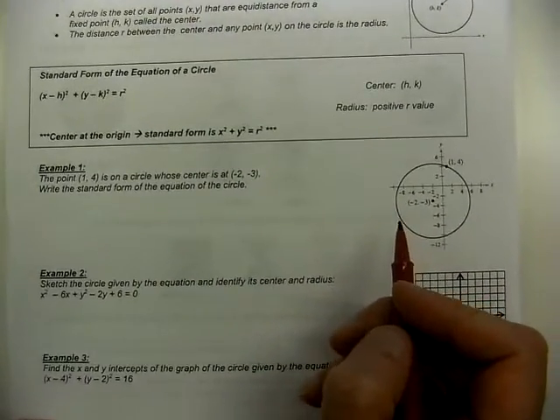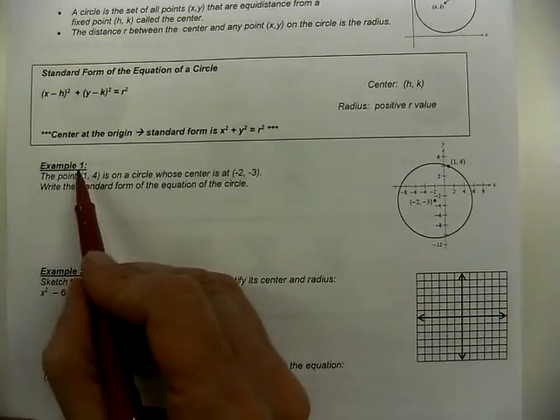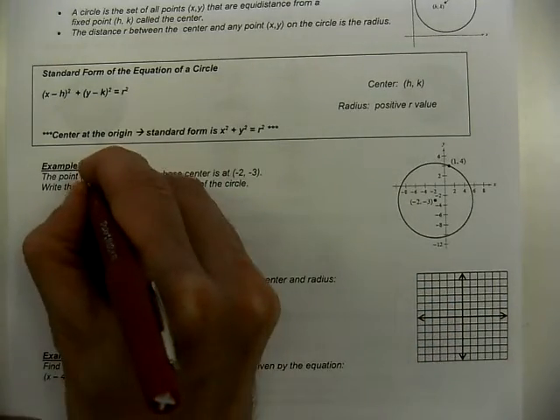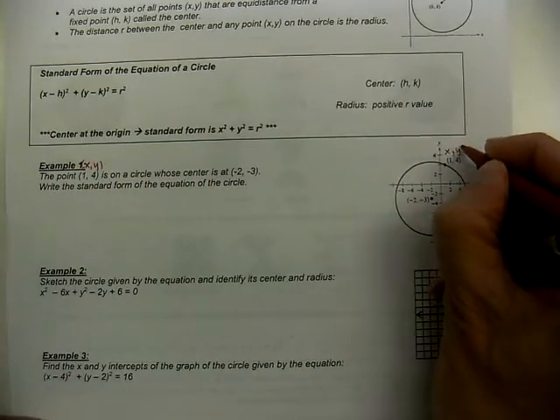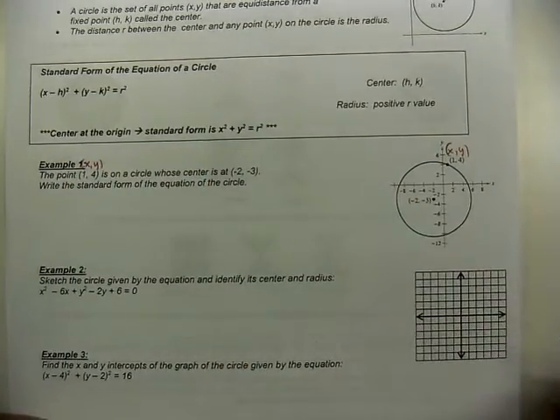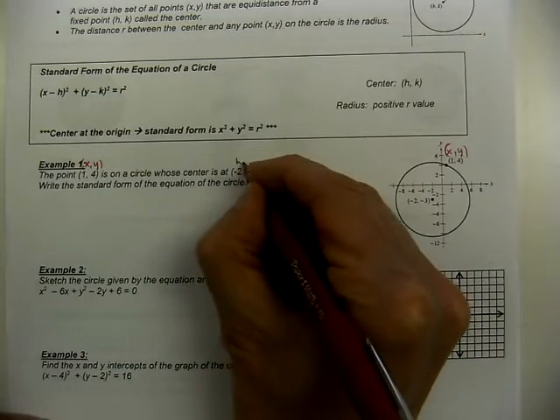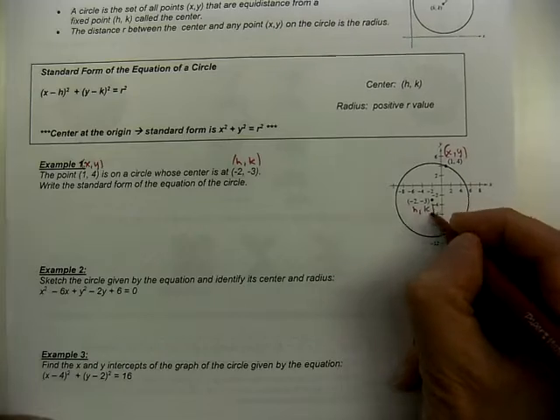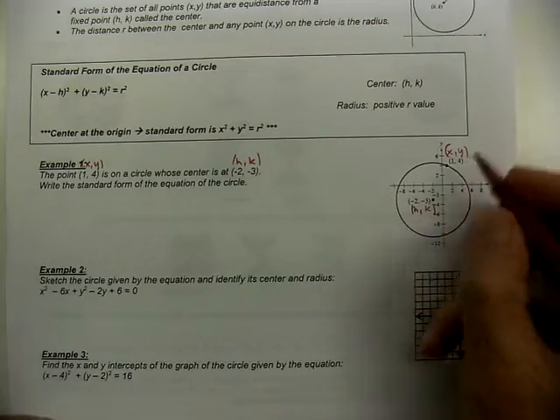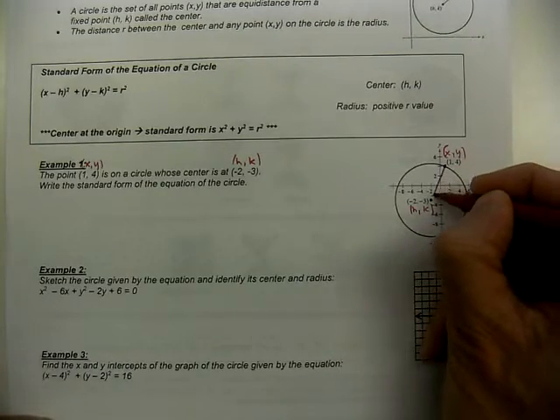All right, so here's example 1. We've done this kind of work before. The point (1, 4) is on the circle, so that'll be the x and y coordinates. It's on a circle whose center is at (-2, -3). That's the h and the k. So they do give us the center. We have the h and the k, but we don't have the radius, so that's what we need to find first.